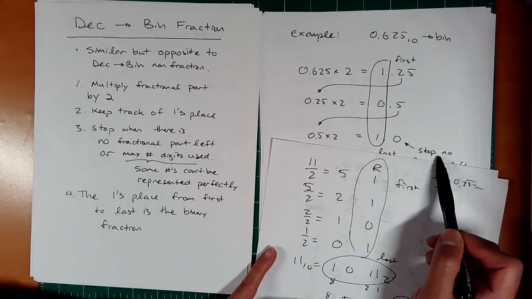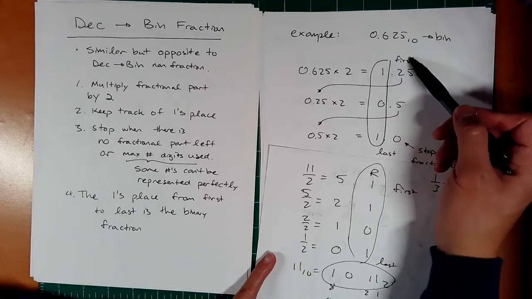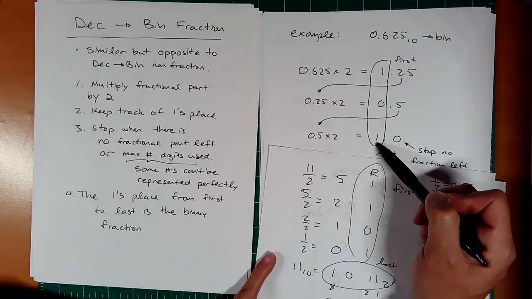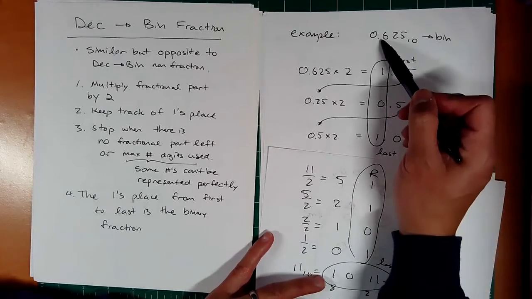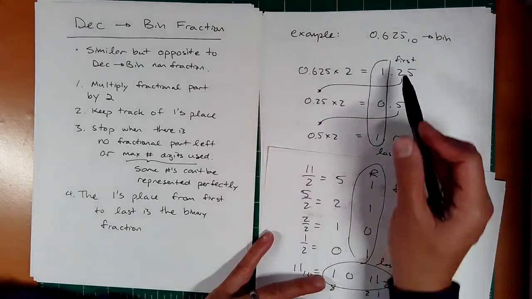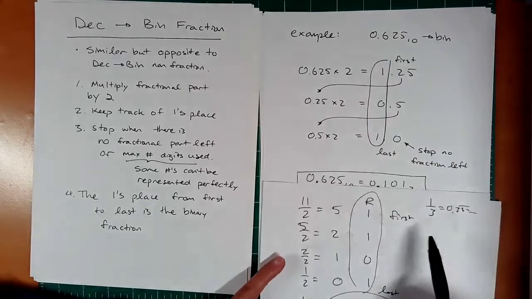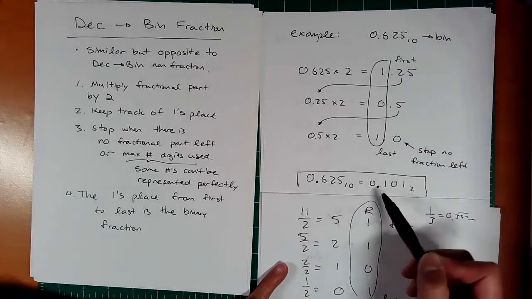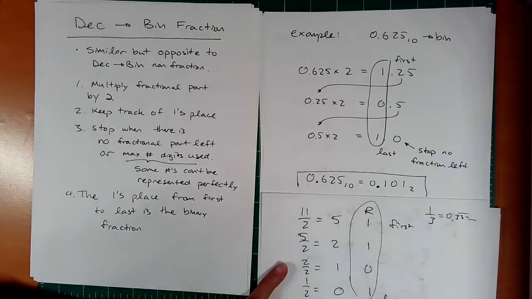There's nothing left. So now I'm going to look at this first to last. This is my 101. That's going to be my binary number for 0.625, but I got to remember the radix. Remember, that's the radix, the decimal point. So 0.625 is 0.101. Okay, 0.101 base 2.